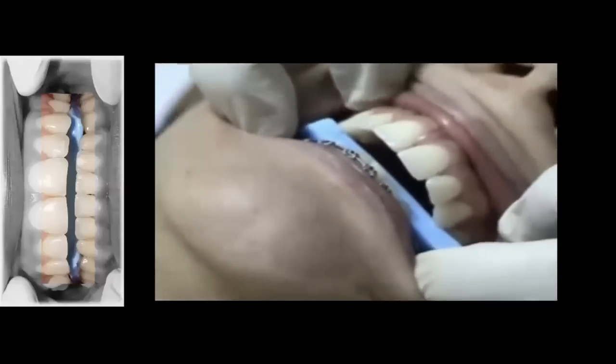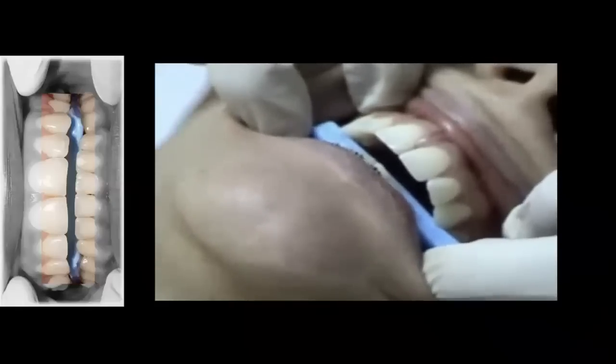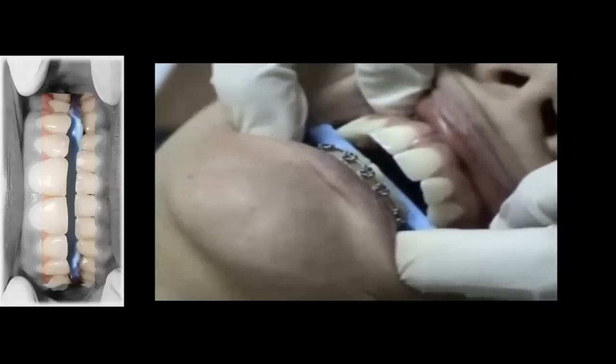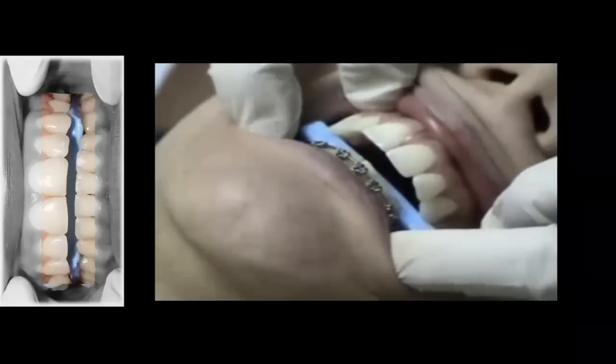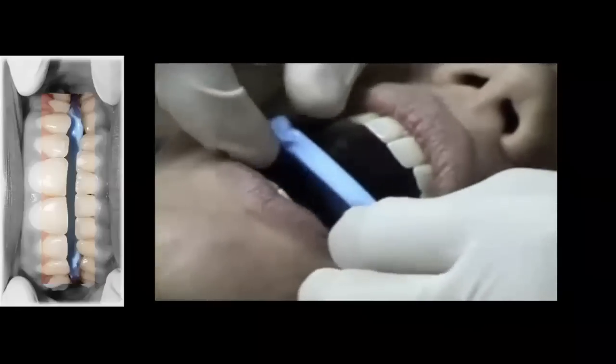And I tell her, are you touching it? Are any teeth in contact? And she says, no. I said, okay, bite just a little bit more. I want to have a space, maybe a 3 millimeter space between the maxillary premolars and molars, 2 to 3 millimeters, and the mandibular premolars and molars.